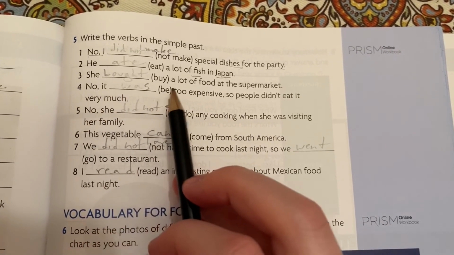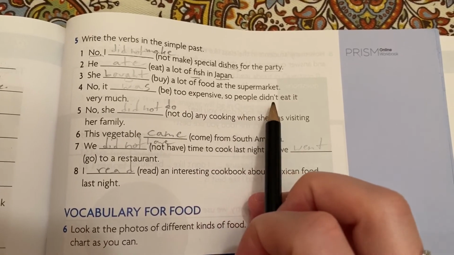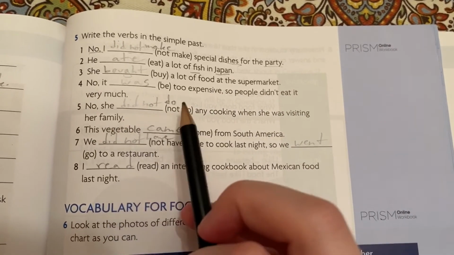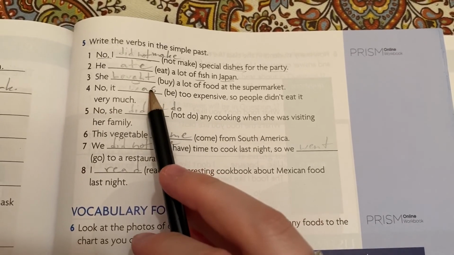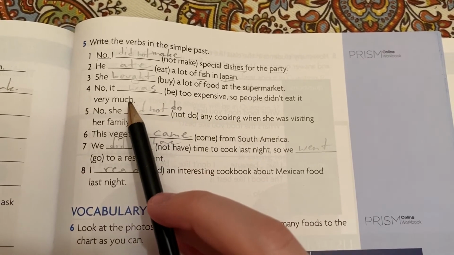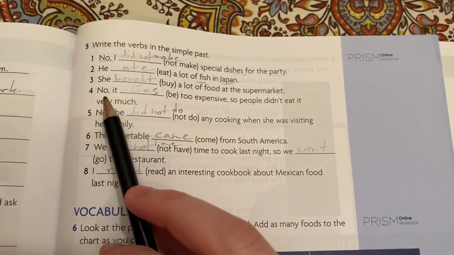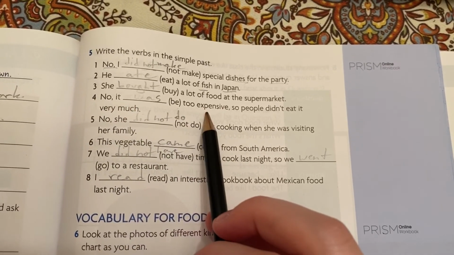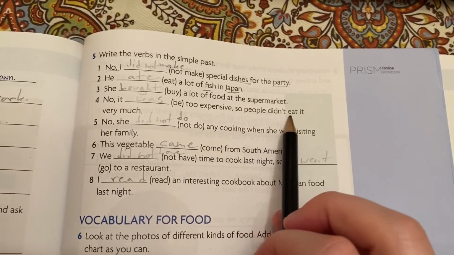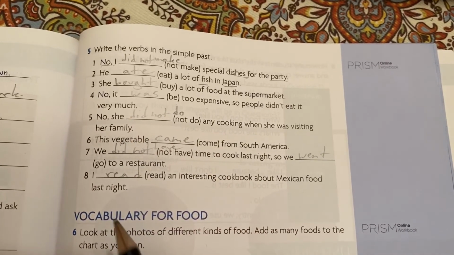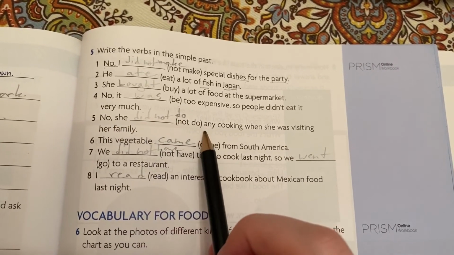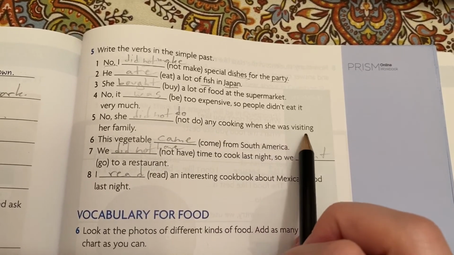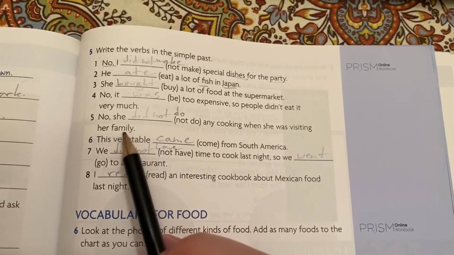No, it was too expensive, so people didn't eat it very much. This is a long sentence, but we can still try to say it rhythmically. Be is an irregular, turns to was. Let's try it together. Ready? No, it was too expensive, so people didn't eat it very much. Number 5. No, she did not do any cooking when she was visiting her family.